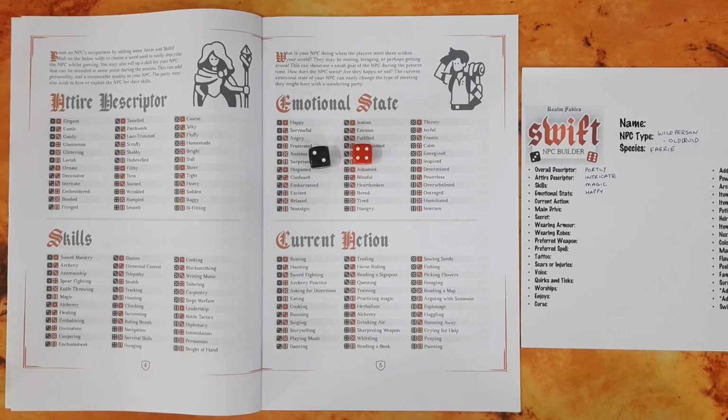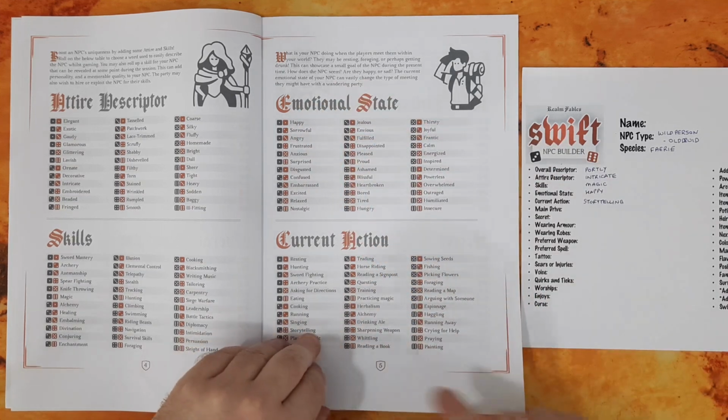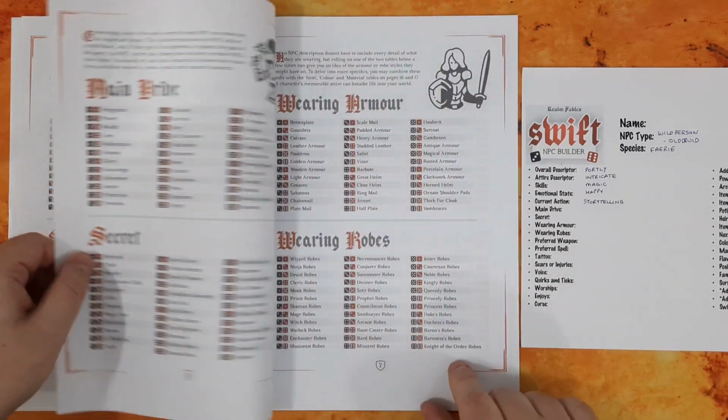All right, so current action, storytelling. Again, this could be done all sorts of ways to introduce them to your characters.